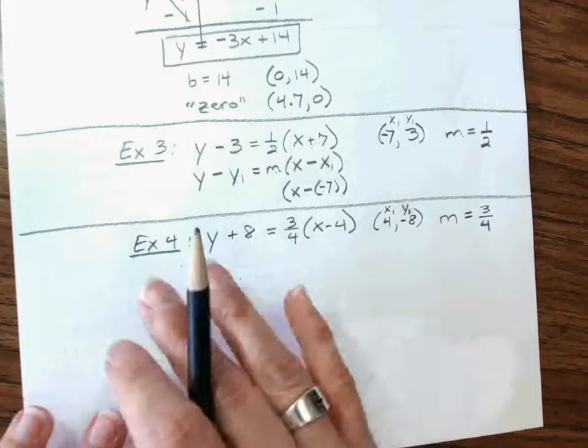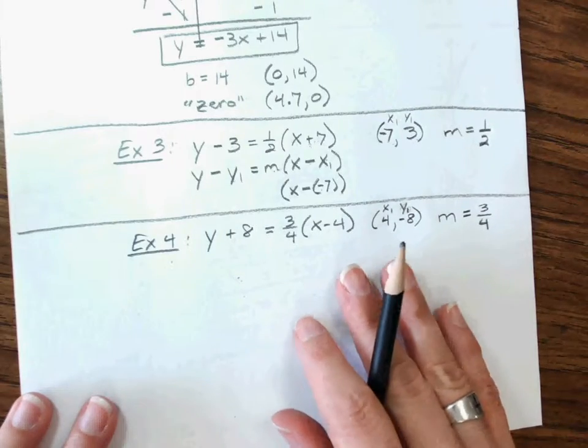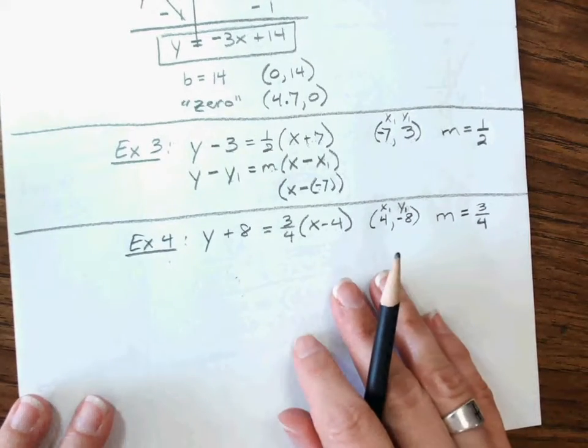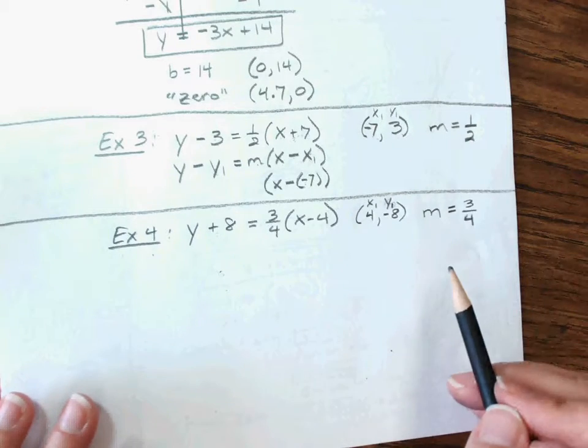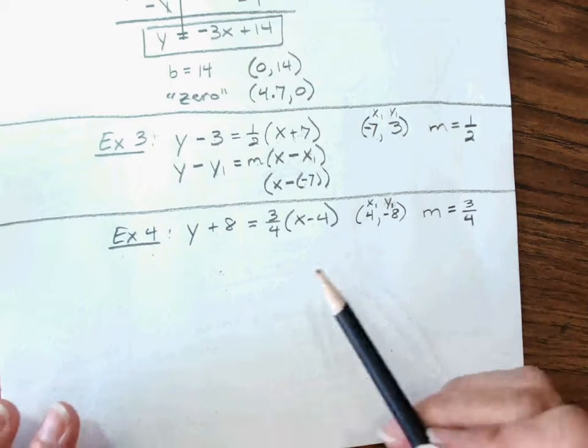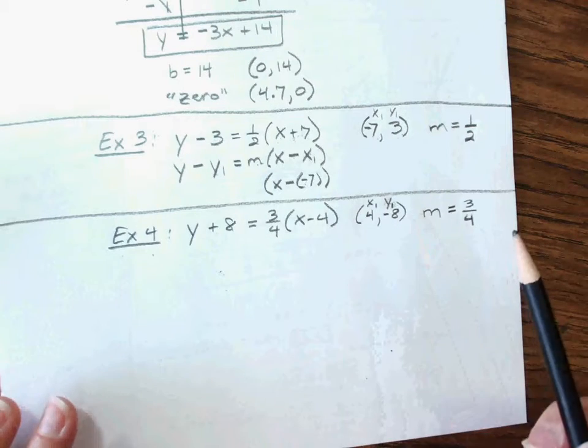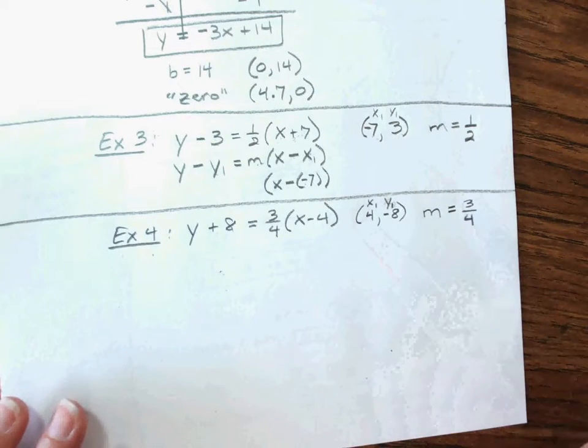Okay? Now, you can also do this with word problems. Sometimes in word problems, you'll have a word problem where it's clear that they're giving you a point and a slope. So if that's the case, just use the point-slope formula now instead of slope-intercept, and you can solve for slope-intercept.